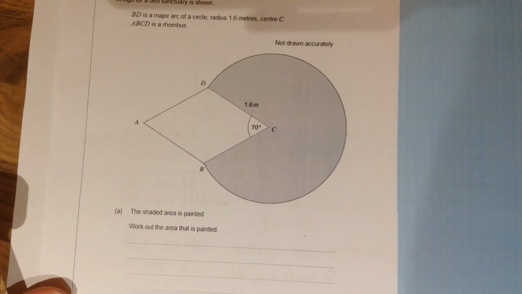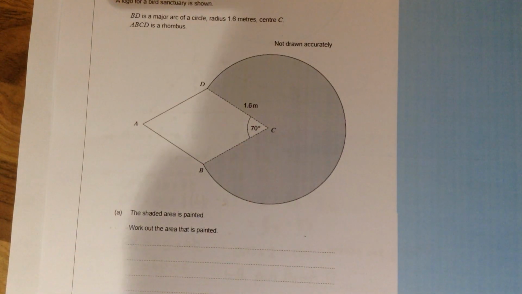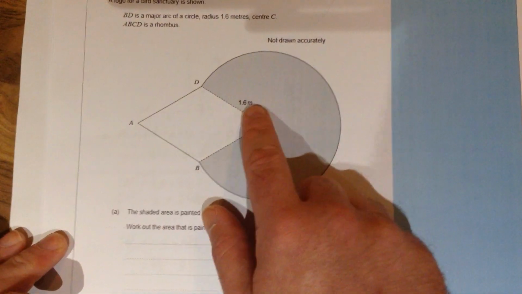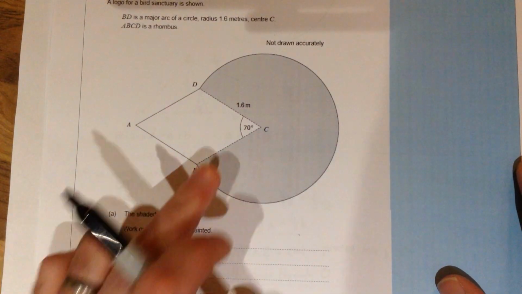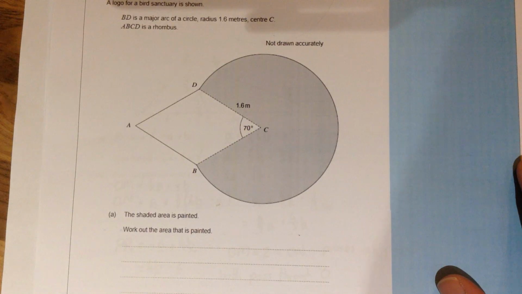Next question we're going to look at is all to do with sectors of circles. Now here we've got quite a large sector of a circle. All we need to do is work out the area of this shaded section.